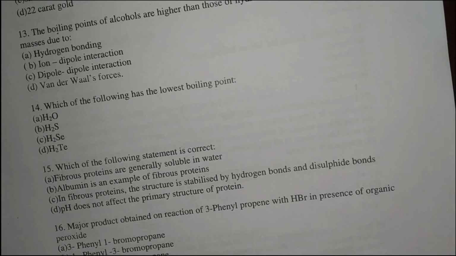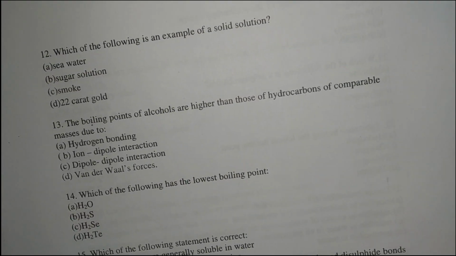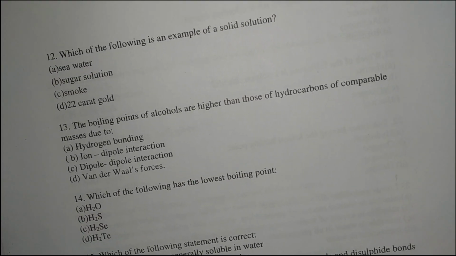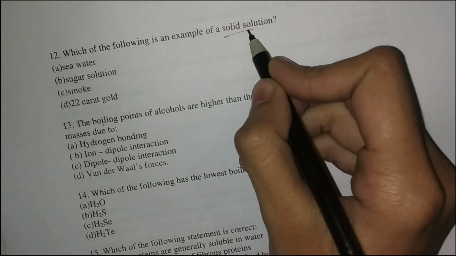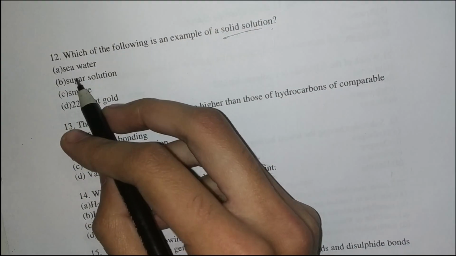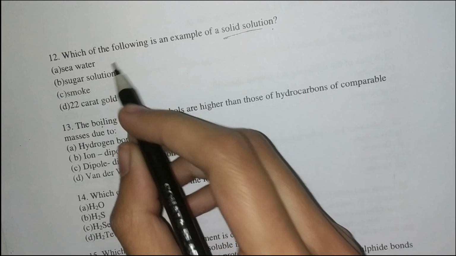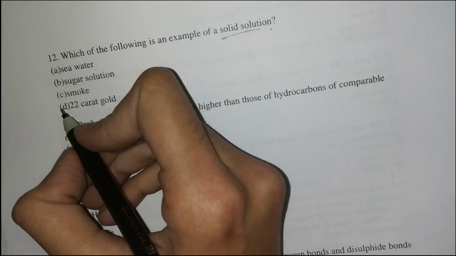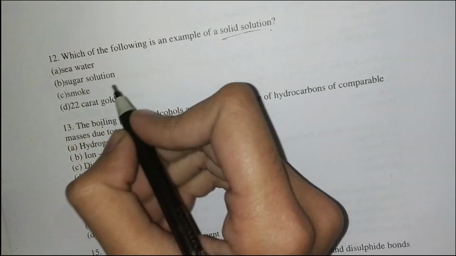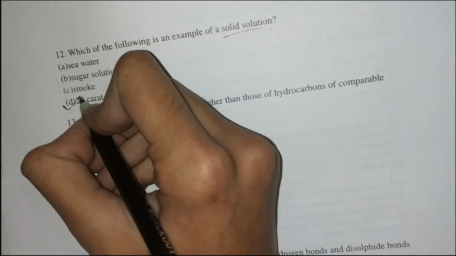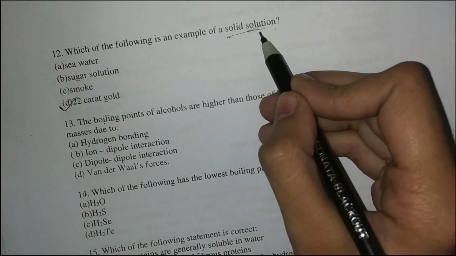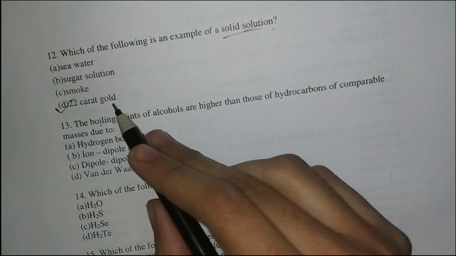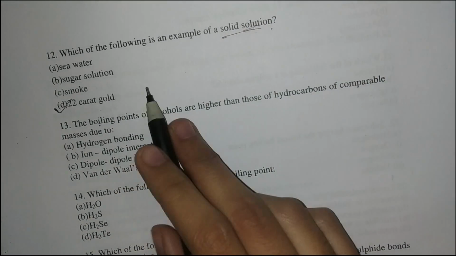Let's come to question number 12. It states which of the following is an example of a solid solution, that is a solution of solid in solid. Seawater is an example of solid in liquid. Sugar solution is again an example of solid in liquid. Smoke is an example of solid in gas, while 22 karat gold is an example of solid in solid. So this is the answer because this is an alloy.